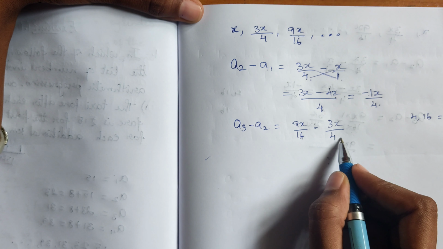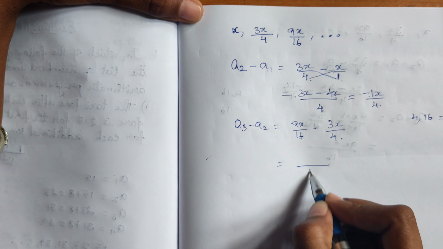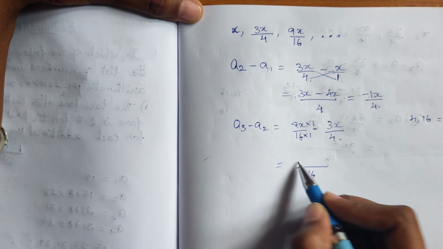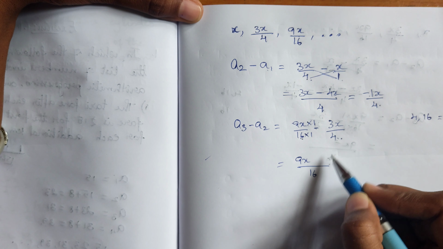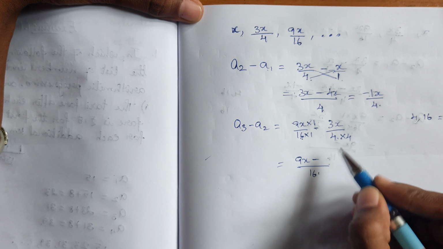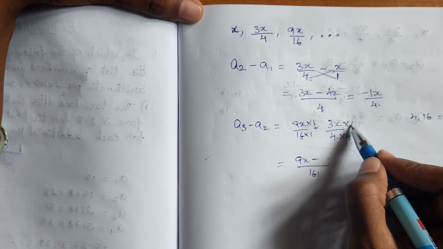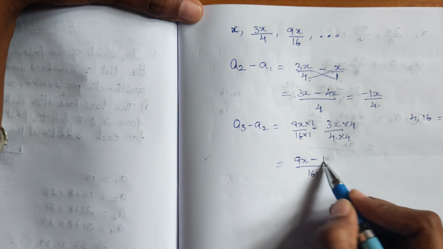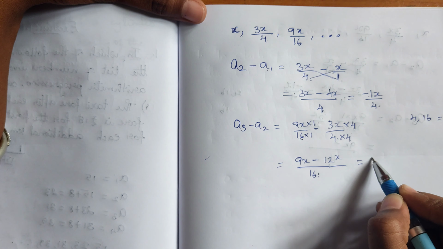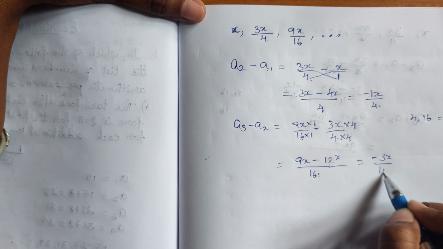So the same way, 16 and 4, the LCM will be 16 itself. So 16 1s are 16, so 9x into 1 will be 9x. For 4, when you get 16, 4 4s are 16. So minus is there, 4 4s are 16, so 3x 4s are 3 into 4, 12x. So 9x minus 12x will be minus 3x divided by 16.